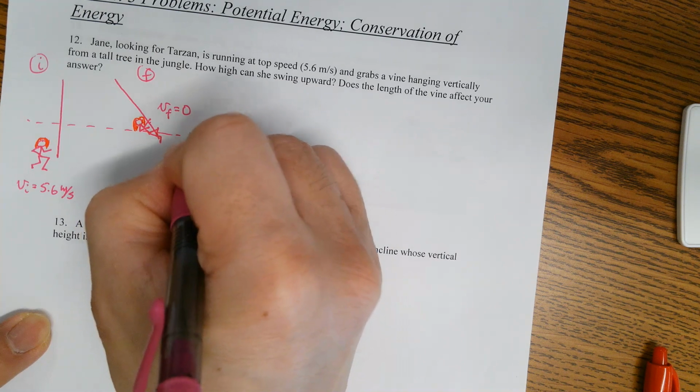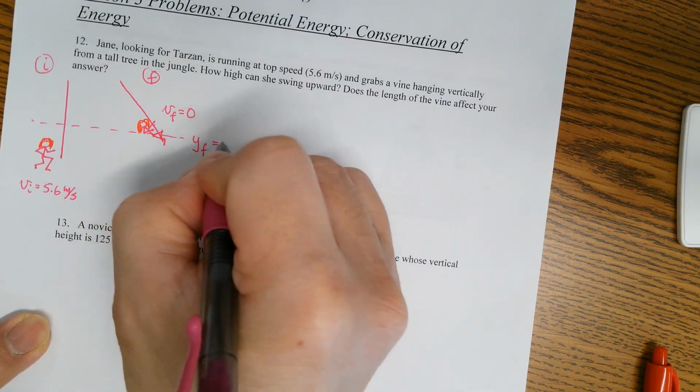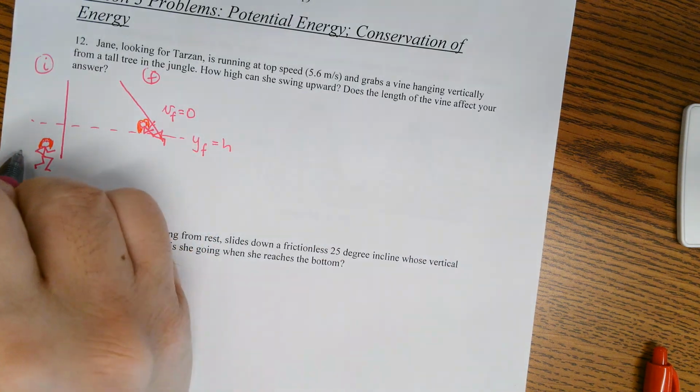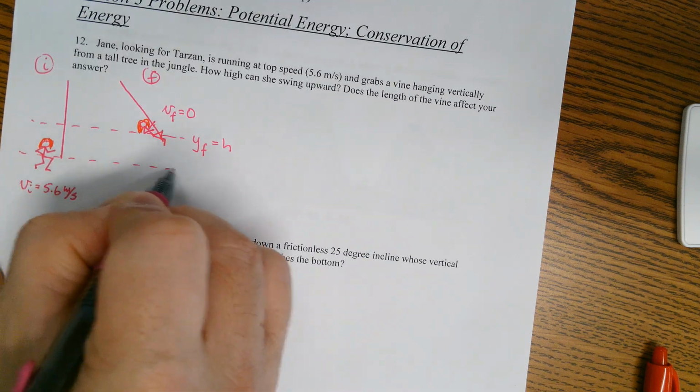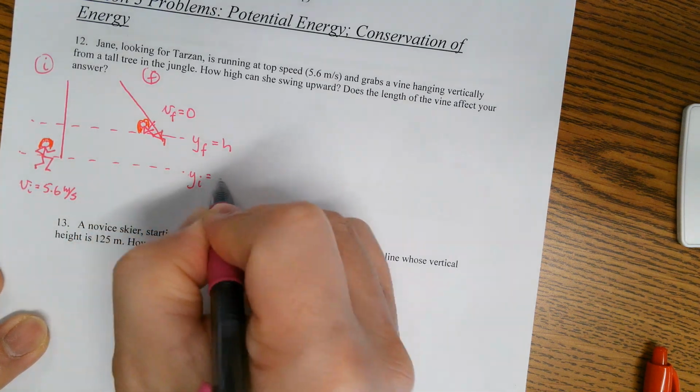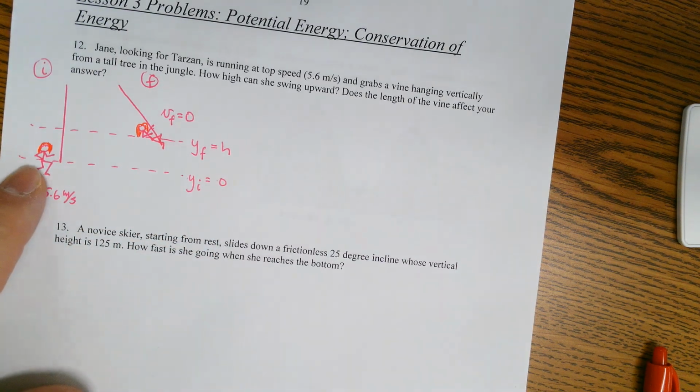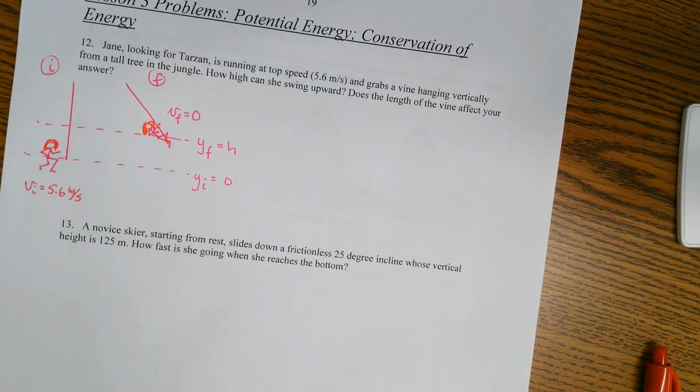So here's her y final, which is the height that she's going to gain. And here's the y initial. We're going to consider y initial to be 0. Now notice, we're going through her belly button because that's her center of mass. So we're going to consider her as a particle where all her mass is concentrated at the belly button.